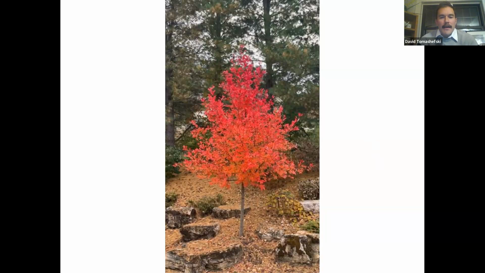It will eventually grow to be a large tree in stature, but it has, similar to spicebush and the other plants that we've been talking about, a broad spectrum of wildlife benefits. So it offers floral rewards to insects.